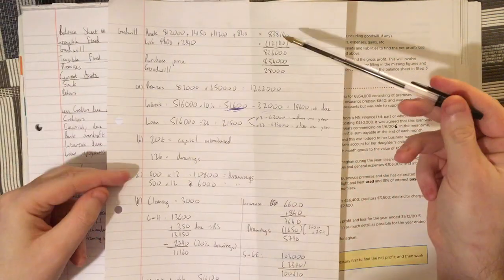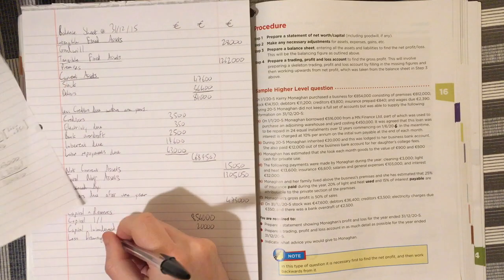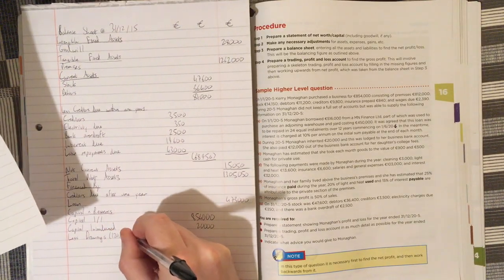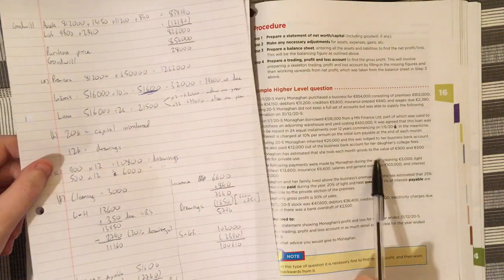What drawings did I have? First ones I found were this 12,000 to pay the daughter's college fees, plus 10,800 for taking goods out, and then 6 grand taking cash out.